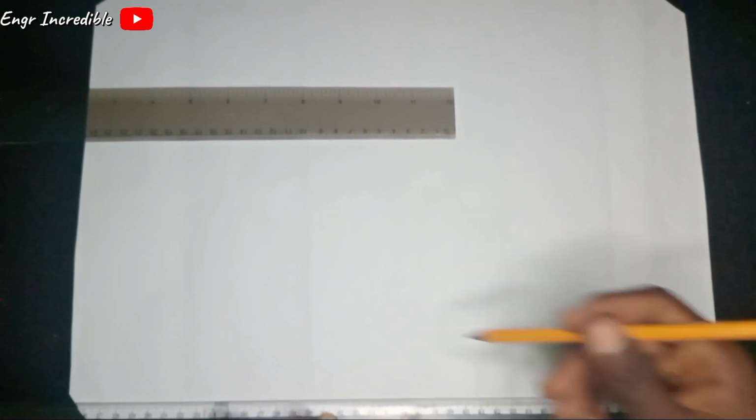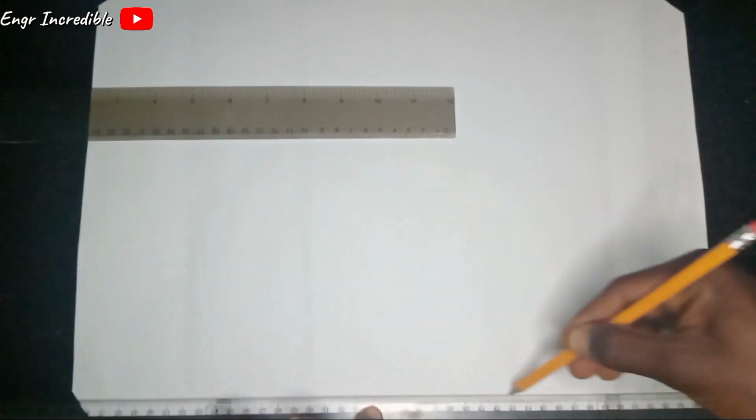We take our 1 centimeter down here and make it rhyme with the paper, and then we just draw it. Just that way we have saved a lot of time of measurements and stuff like that.